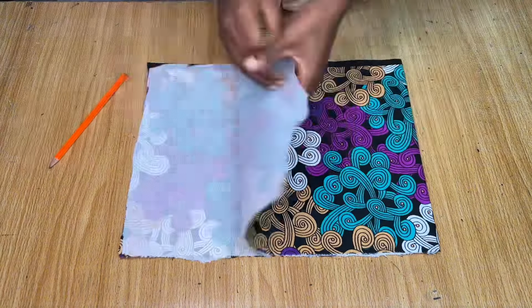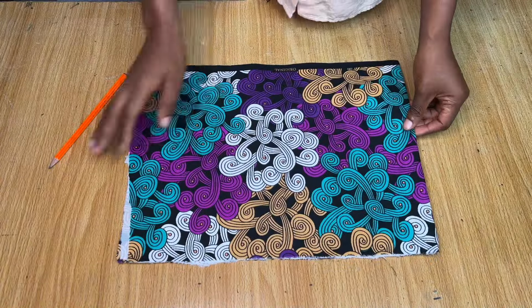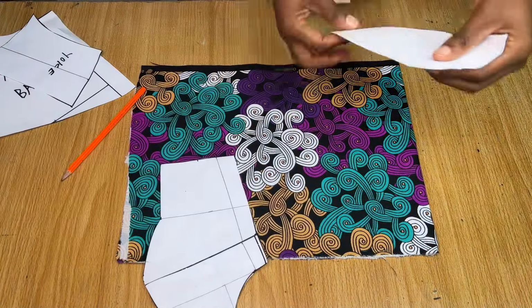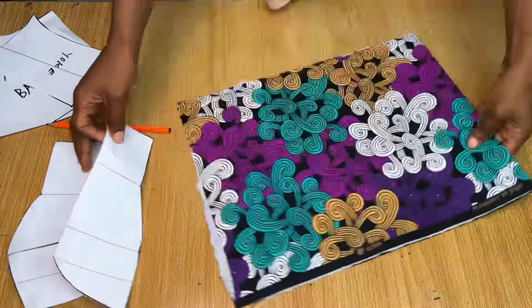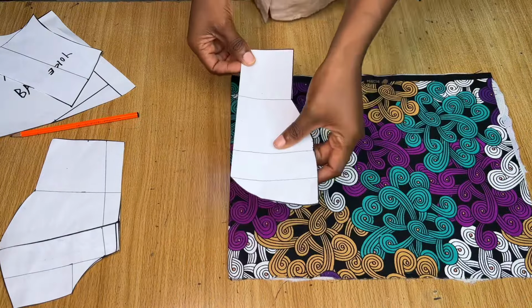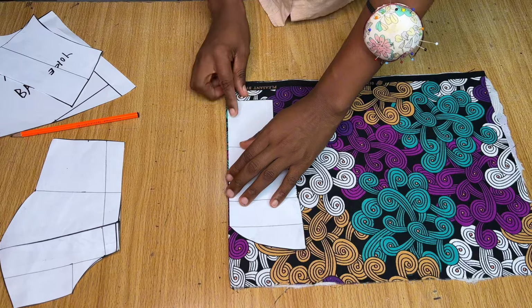So now for the upper part of the front, I've gone ahead to iron stay on the wrong side of my fabric that I'm going to be using. It's only the front that I will iron stay on, and that is because it's going to have a bustier and I want it to be very strong.